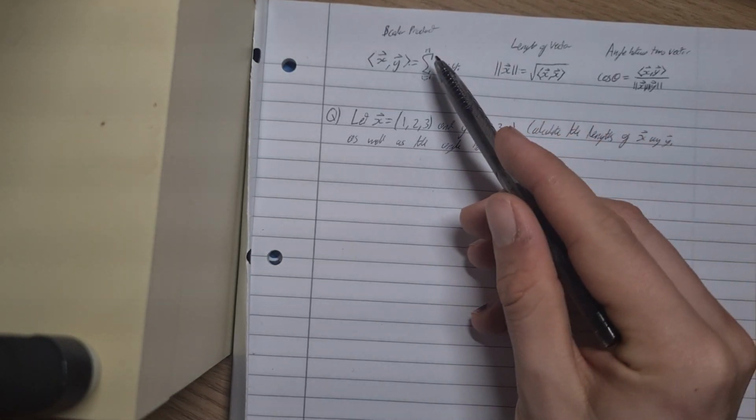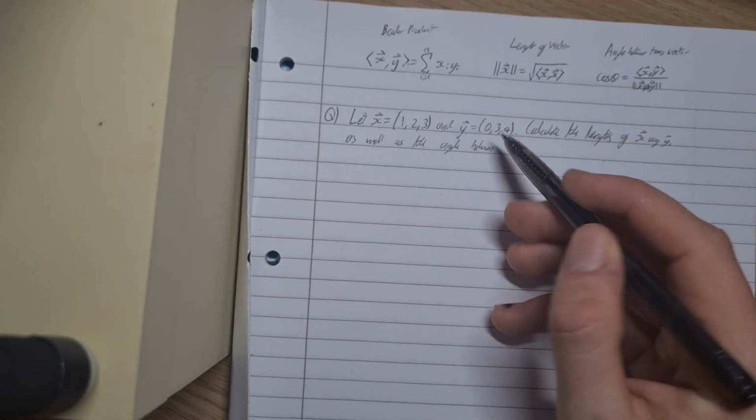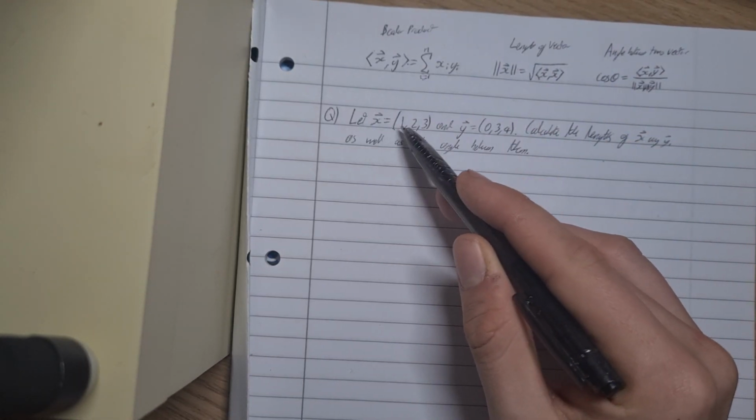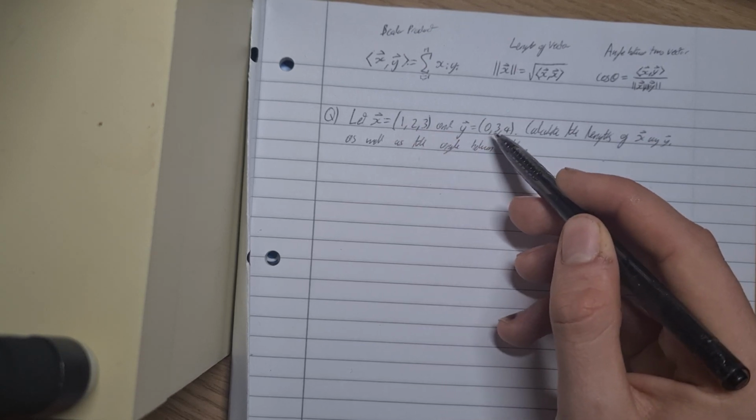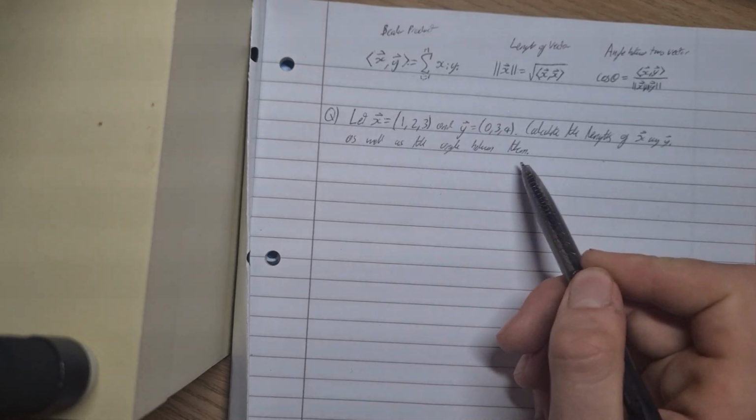Today we're going to go over the scalar product, and the length and angle of two vectors. So we have these two vectors here. This is our question. Let x equal the vector 1, 2, 3 and let y equal the vector 0, 3, 4. It says calculate the lengths of x and y and then calculate the angle between them.